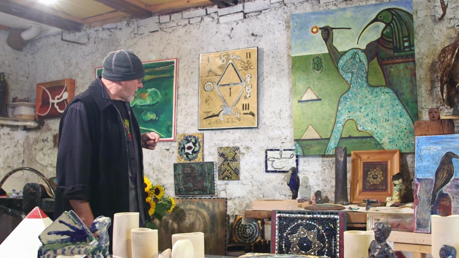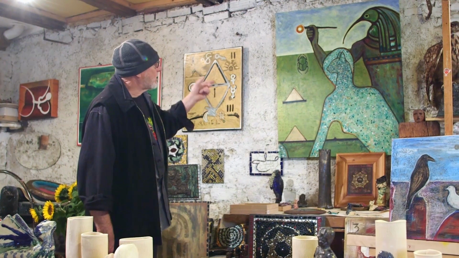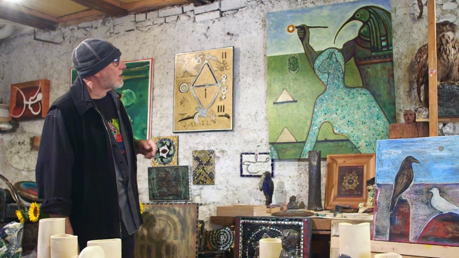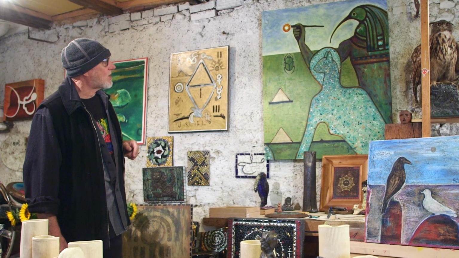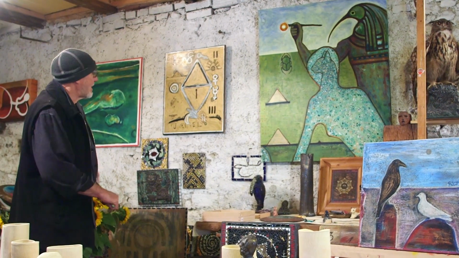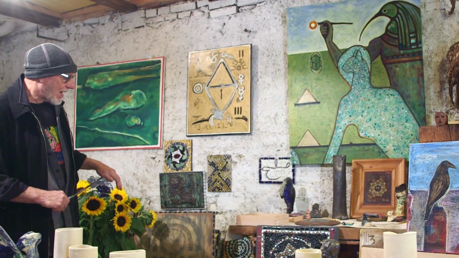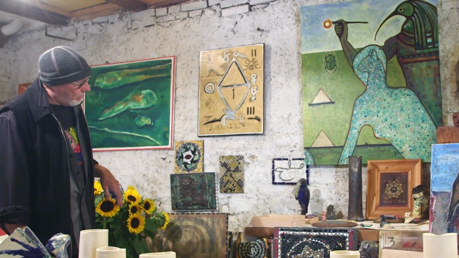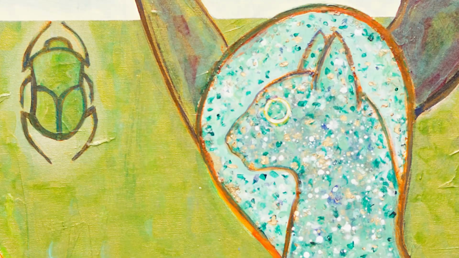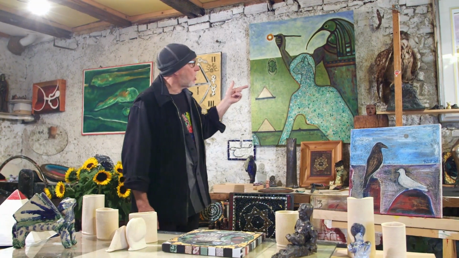And I'm also interested in putting a pyramid into my paintings, and it reminds you that it's a 7. And there's another one over there with 7s. It's a 7-pointed star, and that's got a cat in it as well, which is another symbol, an Egyptian god.